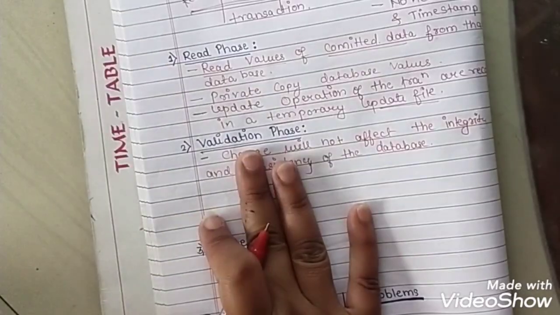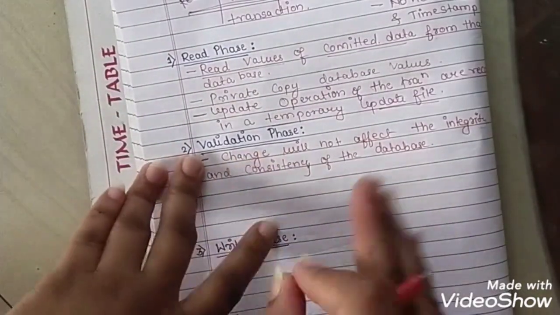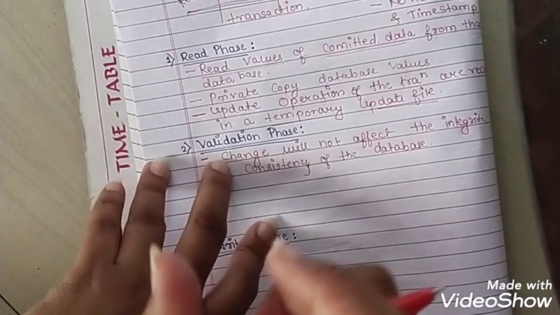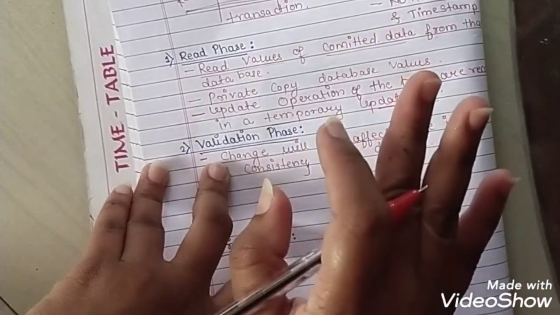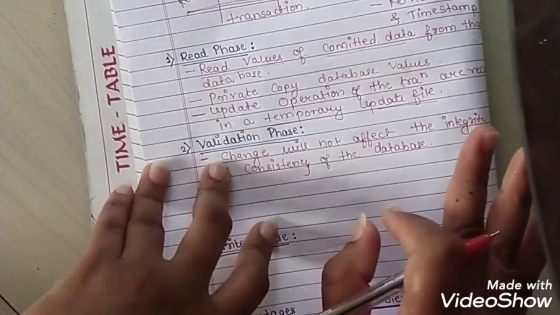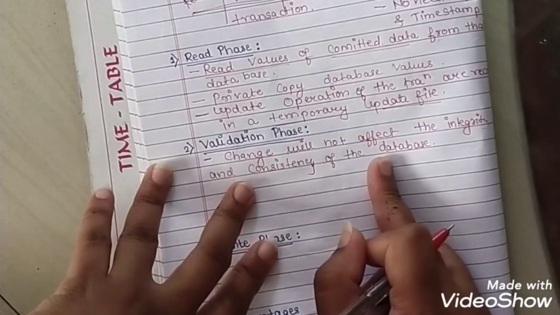So what does this validation phase do? Whatever the transaction is, the validation ensures that any changes made will not affect the integrity as well as the consistency of the database.